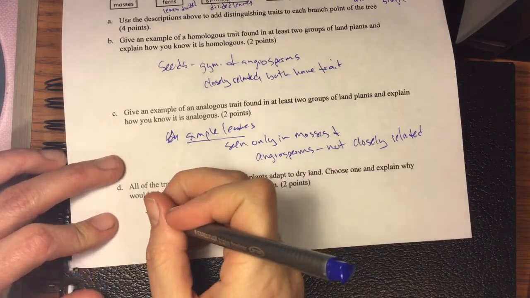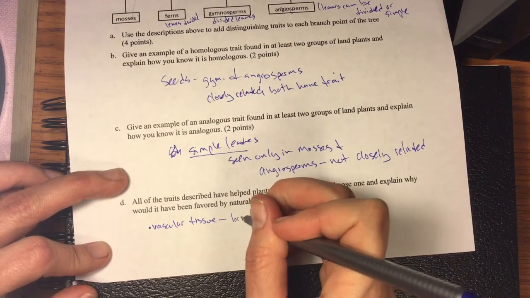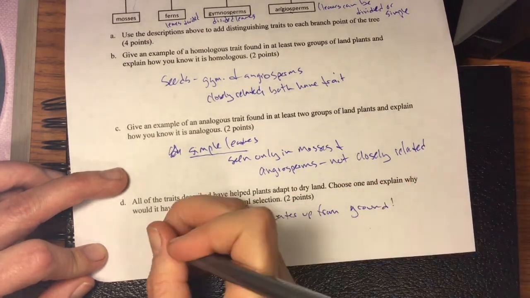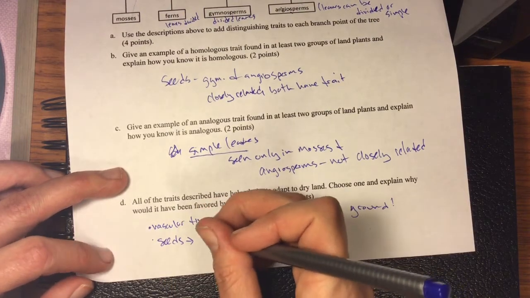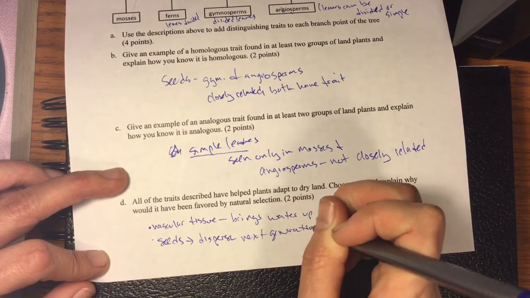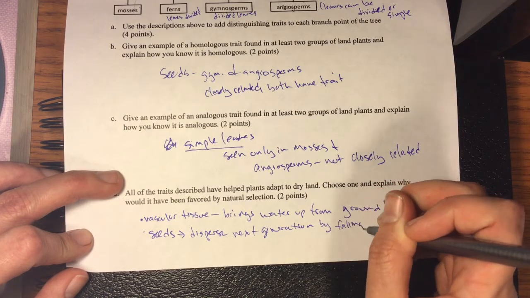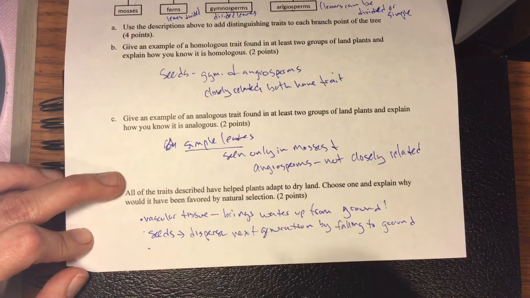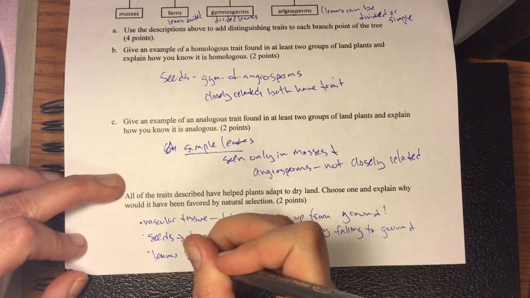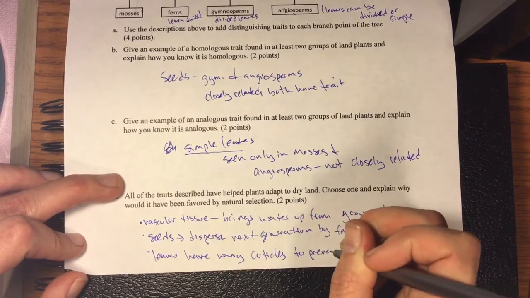Choose one and explain how it would have been favored. So you had to explain how it was favored. So one is vascular tissue. If you picked vascular tissue, this brings water up from the ground. Okay, you could have picked seeds. Seeds help disperse the next generation. But you couldn't just say that because you can disperse anything in water too, okay? So you had to say something else, like someone put, by falling to the ground. Okay, that's different from in the water, okay? What else do we have? We have vascular, we have some leaves. No one really talked about the leaves, but leaves have cuticles, waxy cuticles, to prevent water loss. So that was an answer as well.